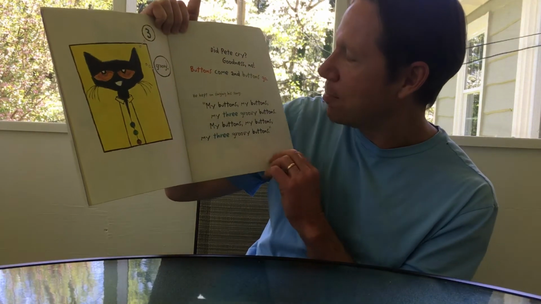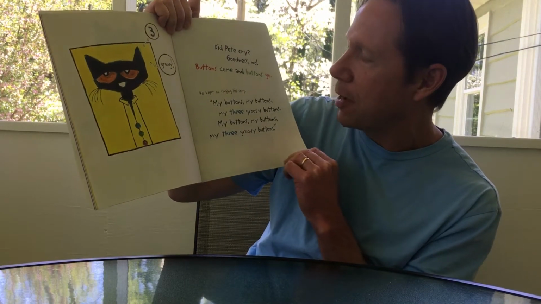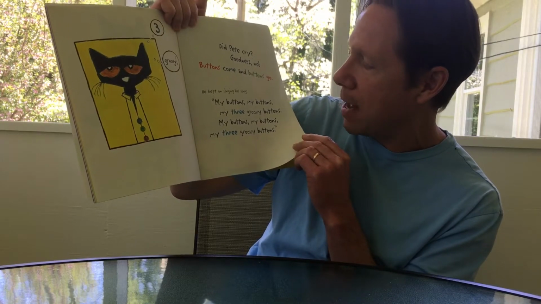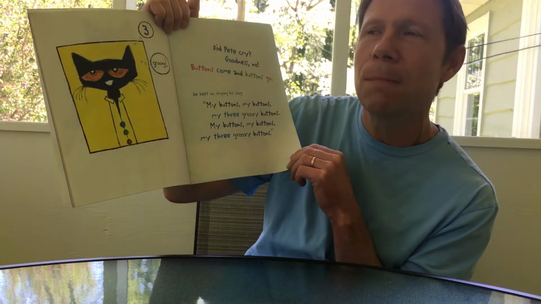My 3 groovy buttons. My buttons, my 3 groovy buttons.